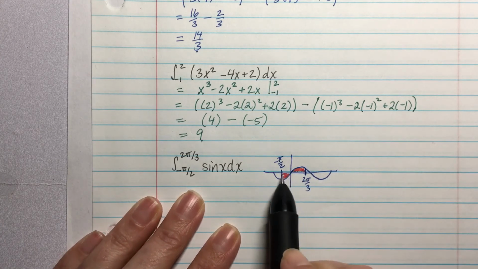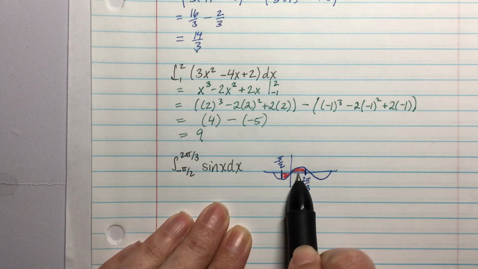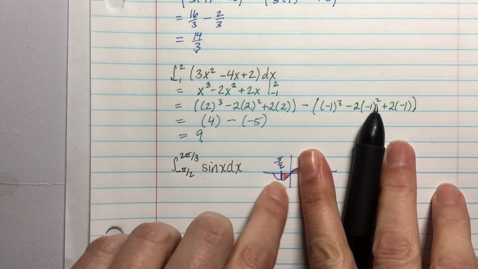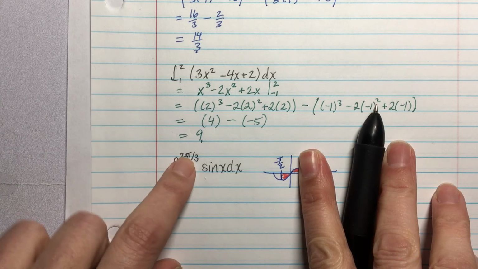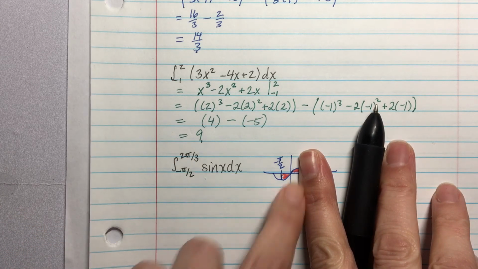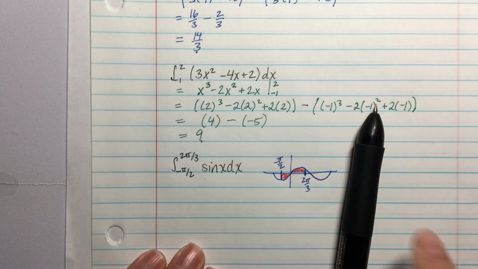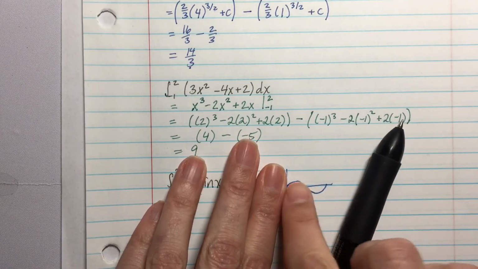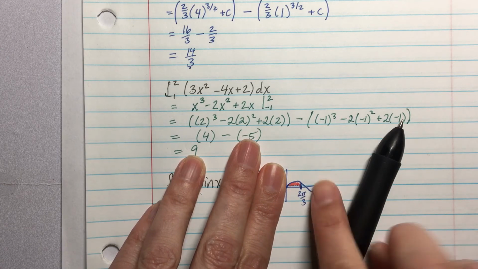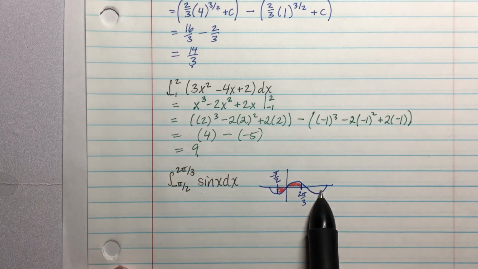If I went from -pi/2 to +pi/2, that's symmetric and below the axis and above the axis. So if that was a pi/2 for the upper bound, it would actually go to 0 for the definite integral. Or if I had, say, 0 to 2 pi, that would also be a 0 because you have a blob on the top and a blob on the bottom of equal size, even though I didn't draw them that way.